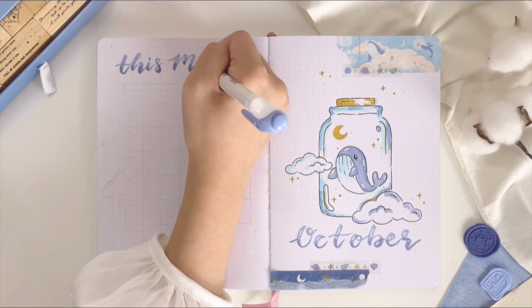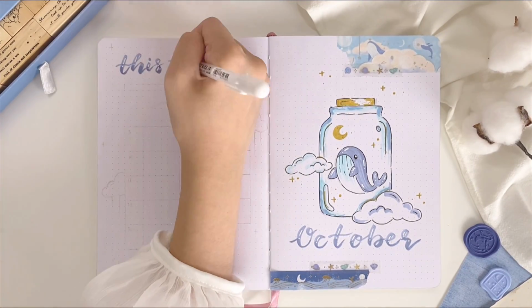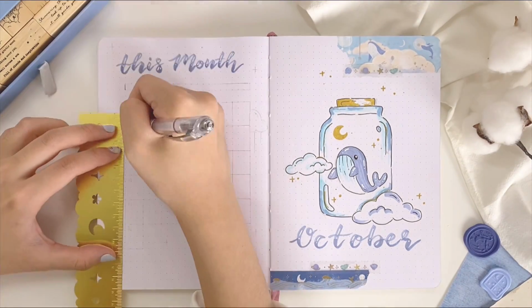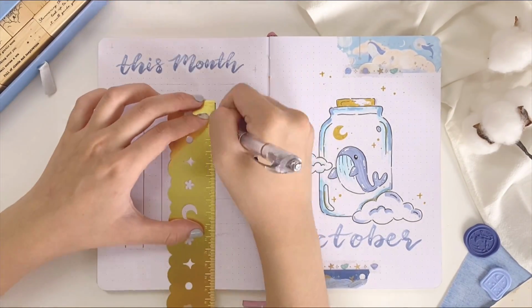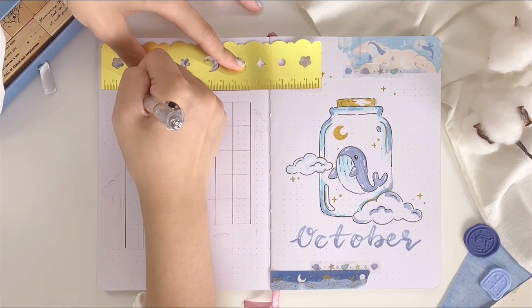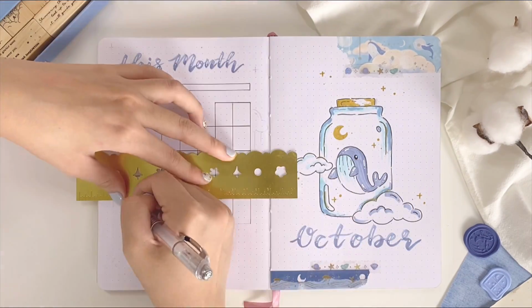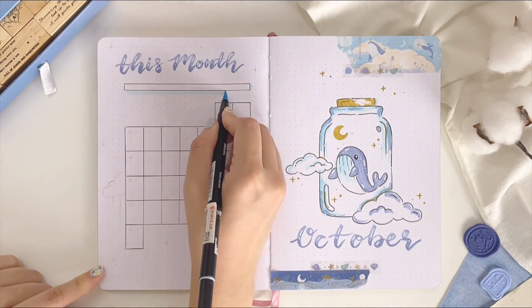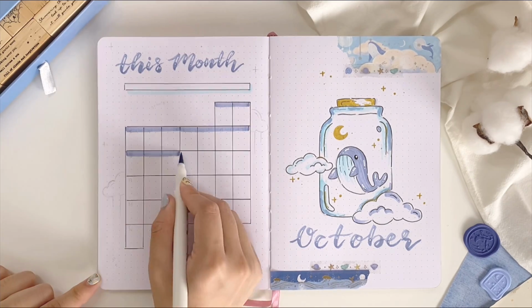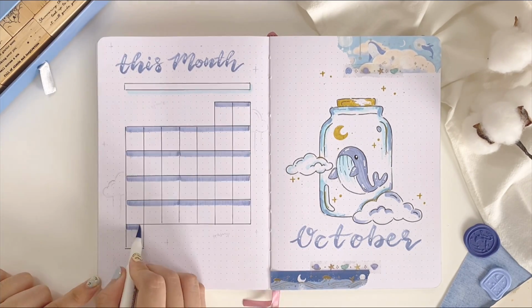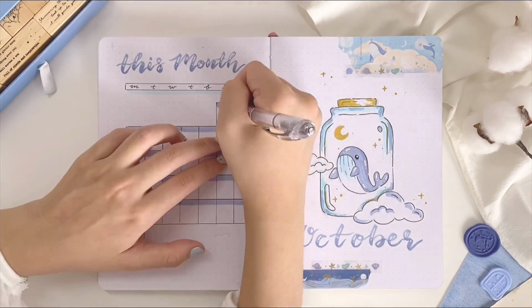Alright, the next page over here is my monthly calendar. I have been really loving this calendar layout instead of the monthly log layout that I've been using for months now, because this layout gives a much better visualization of the whole month.